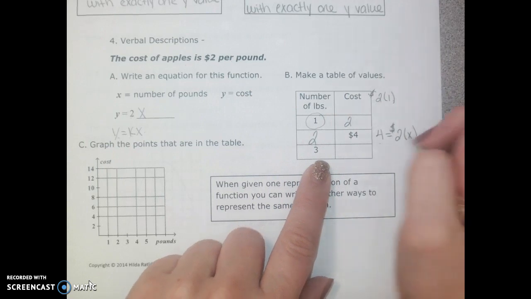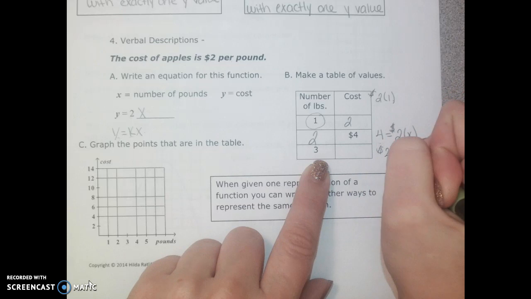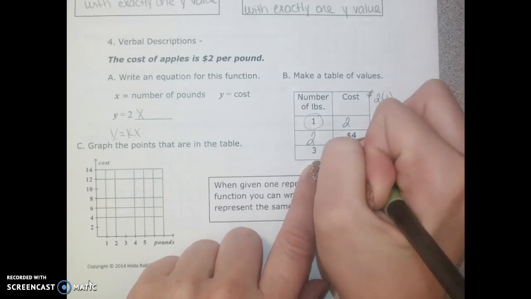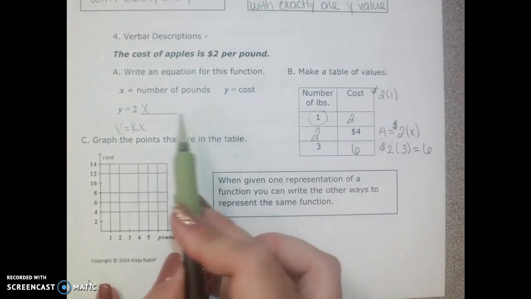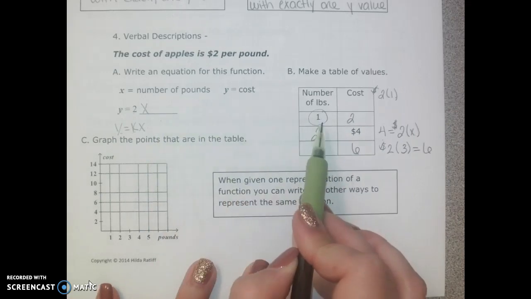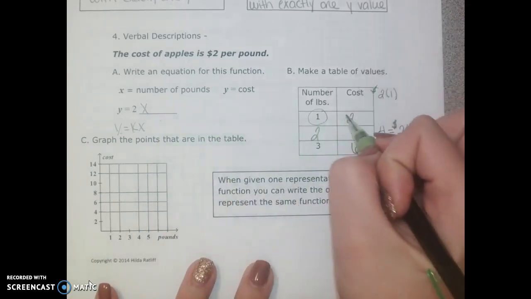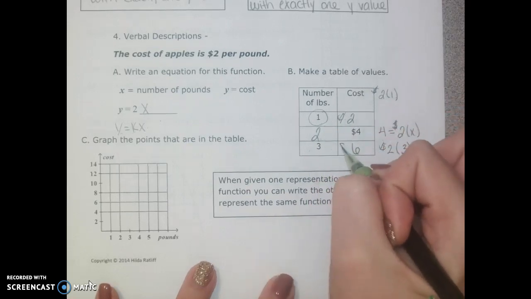This one, our input is 3. So we have $2 per pound. Now we're going to multiply it by 3 pounds. And that output is 6. Okay, we can also graph the points. So we have an equation. We are able to make a table of values. 1 pound costs $2. 2 pounds costs $4. 3 pounds costs $6.